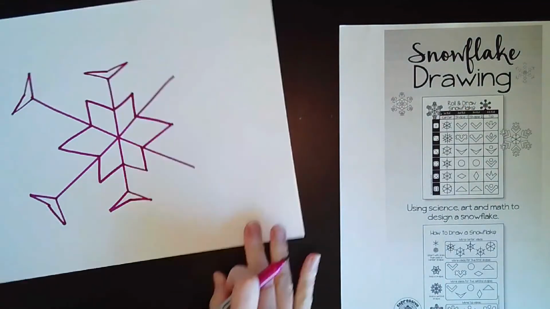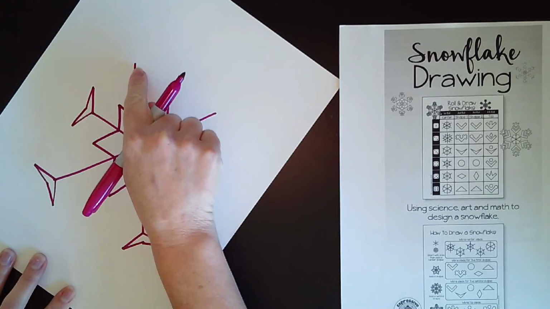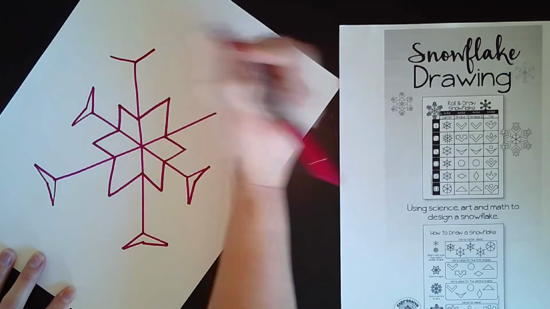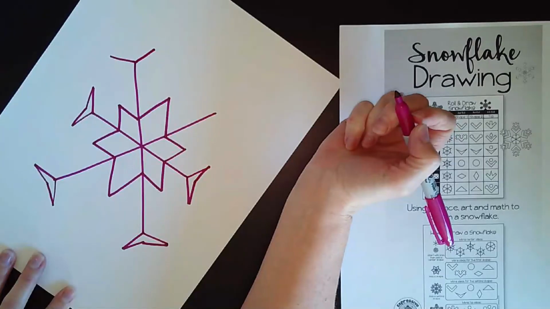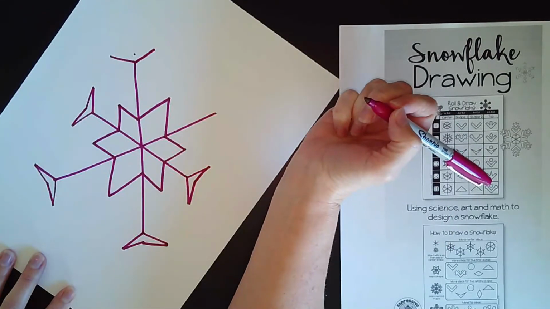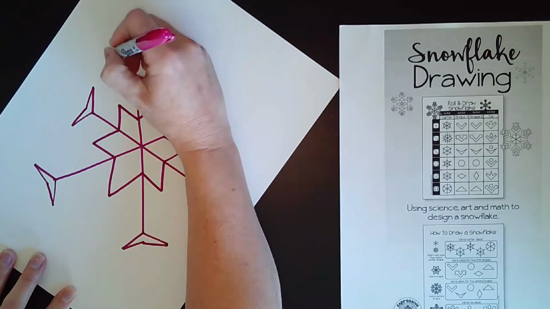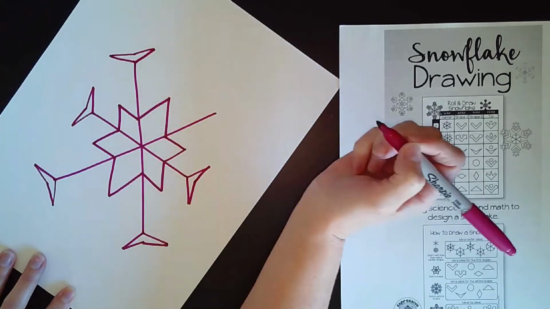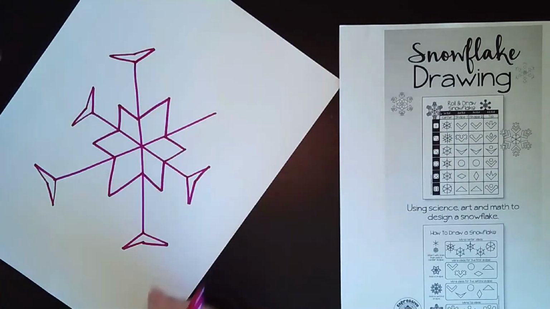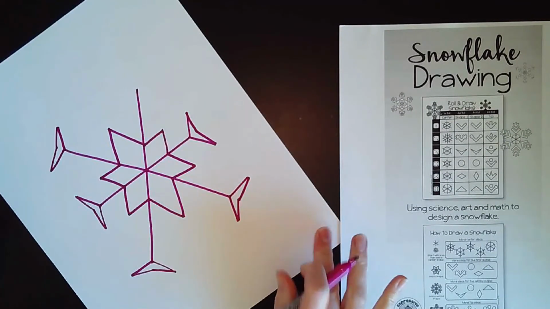Two more. Twist my paper again. This line, make a V. Make a dot. Connect my dot to the right. Connect my dot to the left. And then I've got one more. One more.